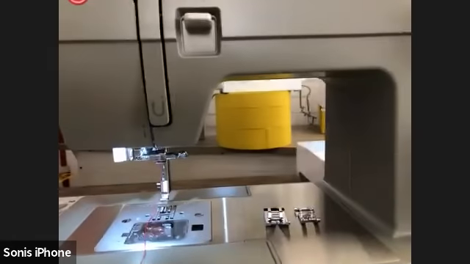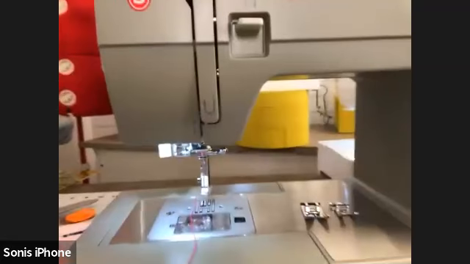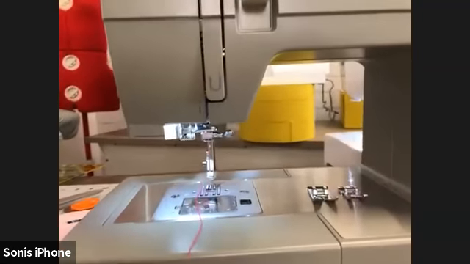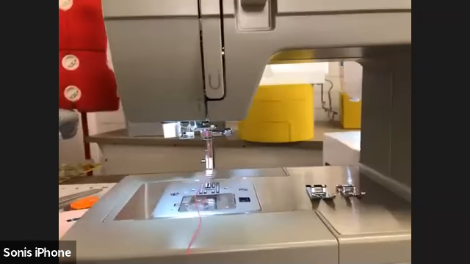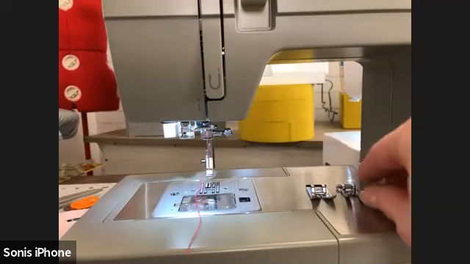So what we'll end up doing is, quilting is kind of its own language, but it also uses a different stitch, a different seam allowance.